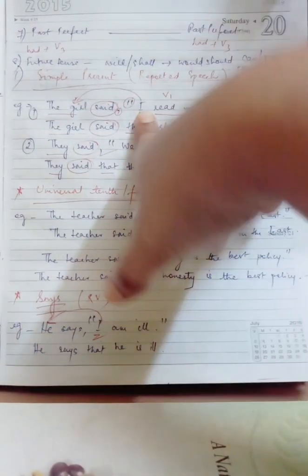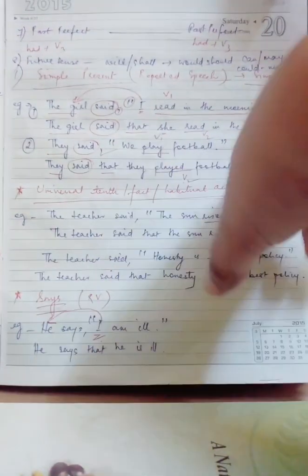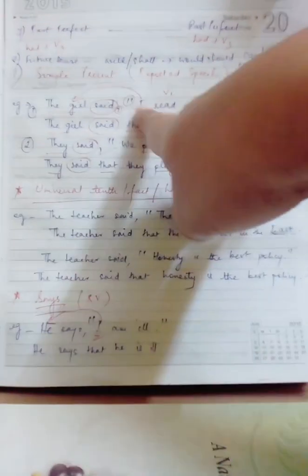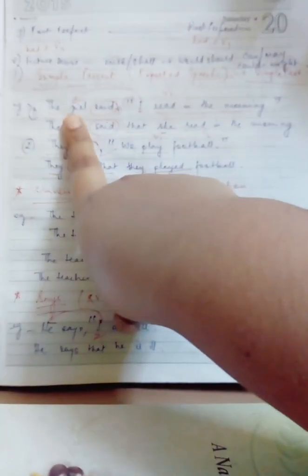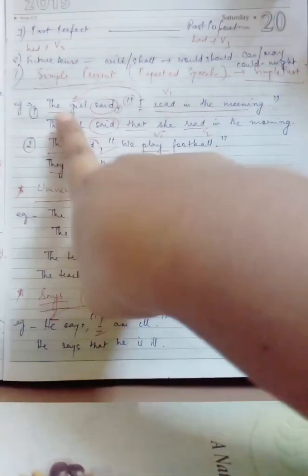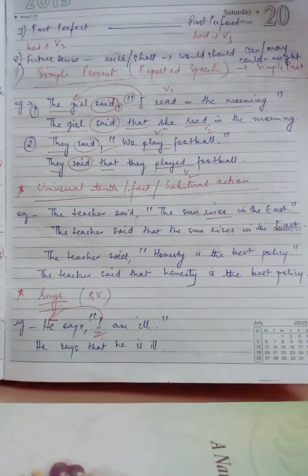So there will be no confusion, because whenever you will see first person in your reported speech, that is use of I or we, immediately you see who is the subject. It's a girl, so obviously it is talking about this girl. Since it's a girl, I'm going to write she. So the girl said that she read in the morning.